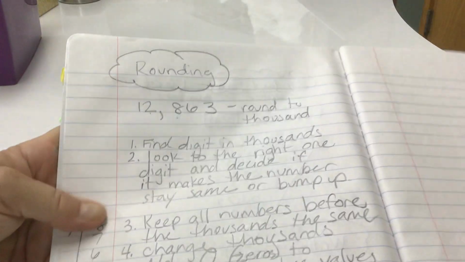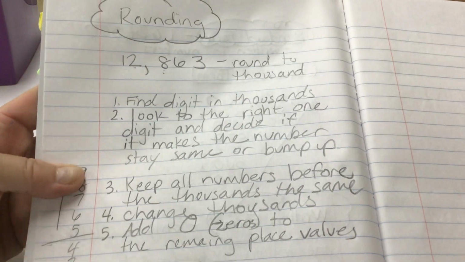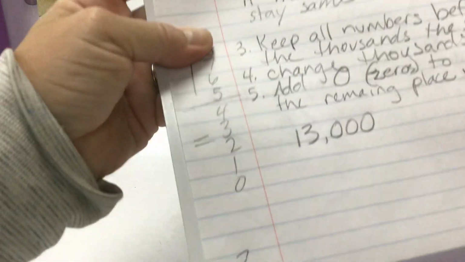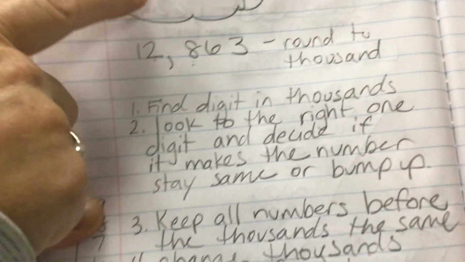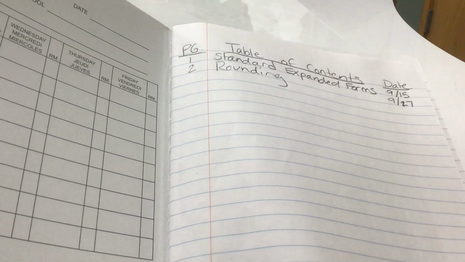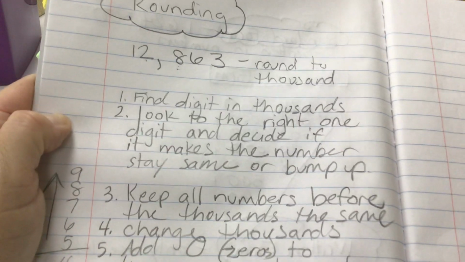Today, and last Wednesday and Thursday, we talked about rounding. So now at the top of page 2, you're going to put rounding. So now when I go to my table of contents, I see, oh, page 2 is talking about rounding. There we are.